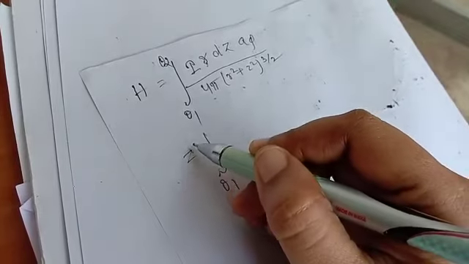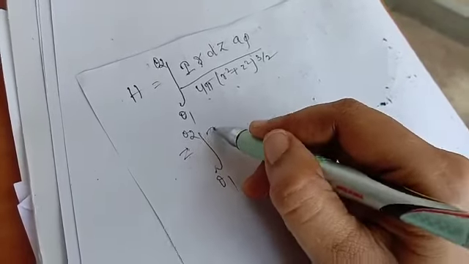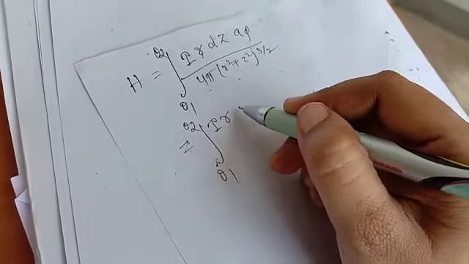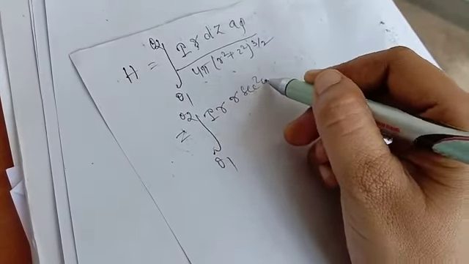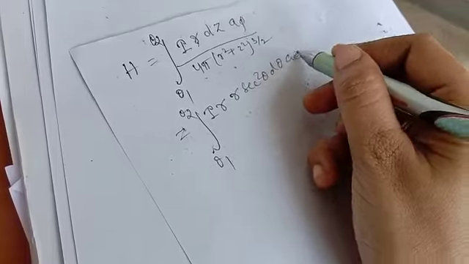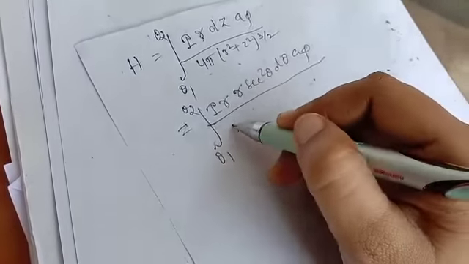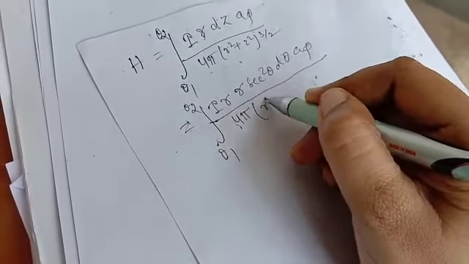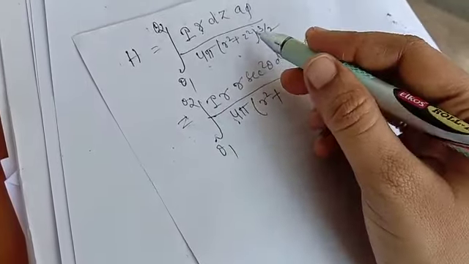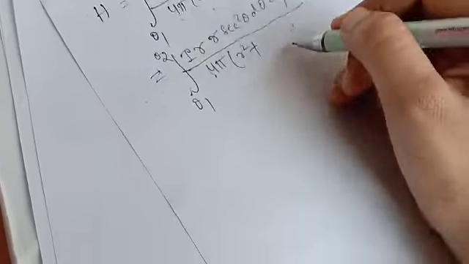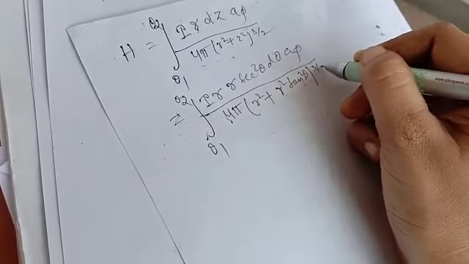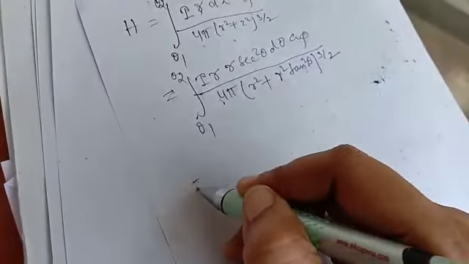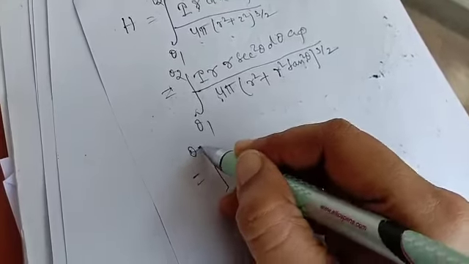Limits theta 1 to theta 2, I r, instead of dz substitute r secant square theta d theta, by 4 pi into r square plus, instead of z substitute r tan theta, so the z square part gives r square tan square theta, whole power 3 by 2.